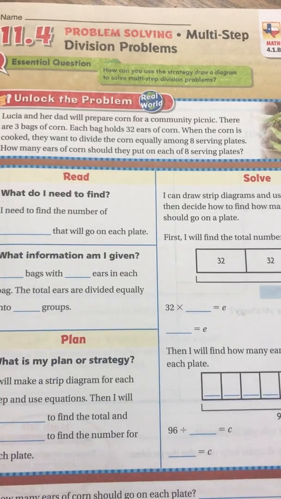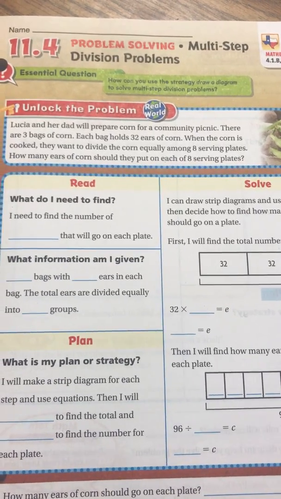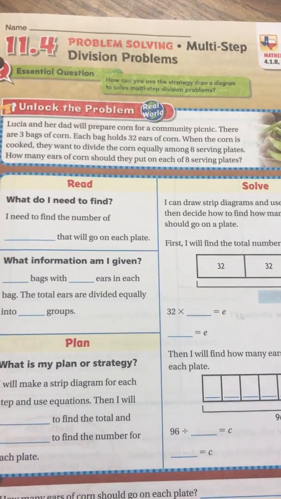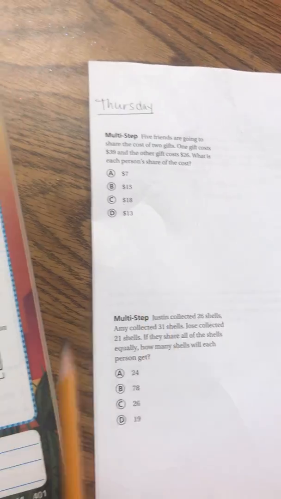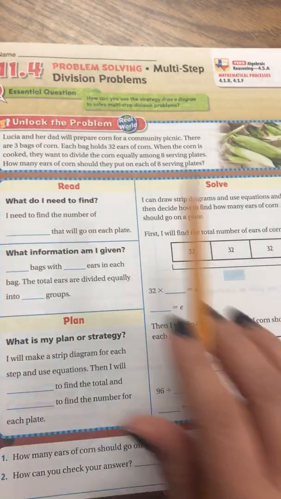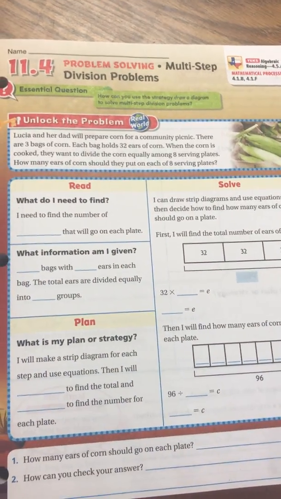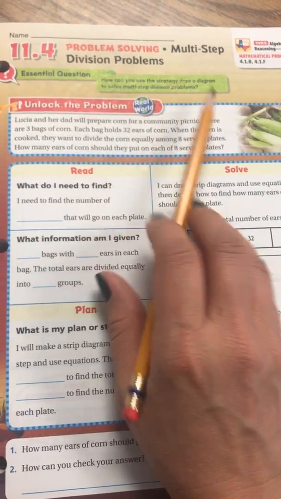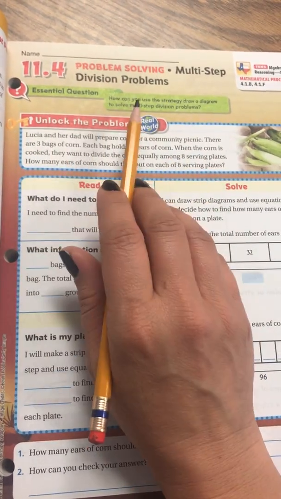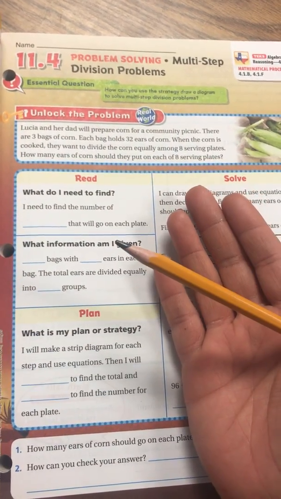Today, your homework will consist of solving multi-step division problems. What I wanted to let you know as you are working on your homework tonight, and you'll also see this in our examples that we do together online, is that when you're solving multi-step division problems, it's very likely that you are going to be dividing and also performing another operation.